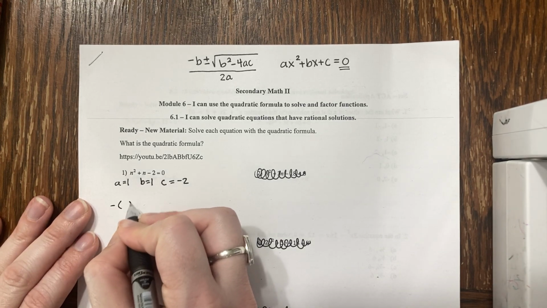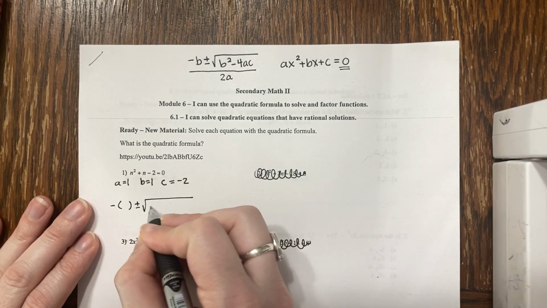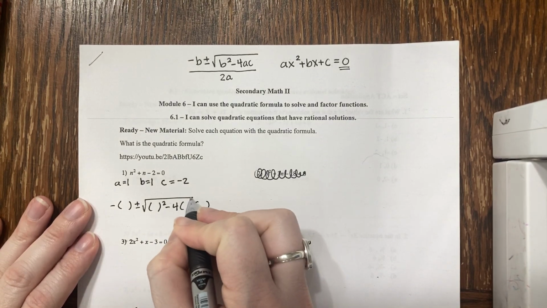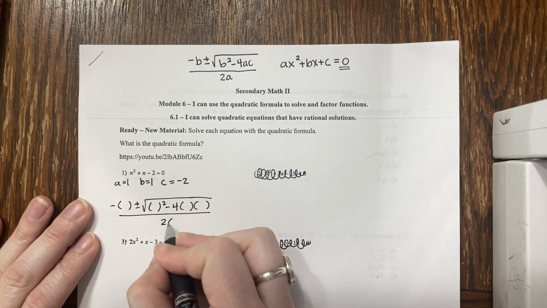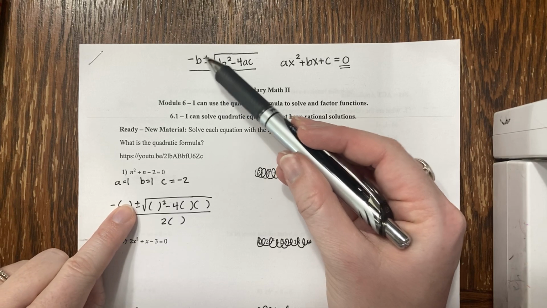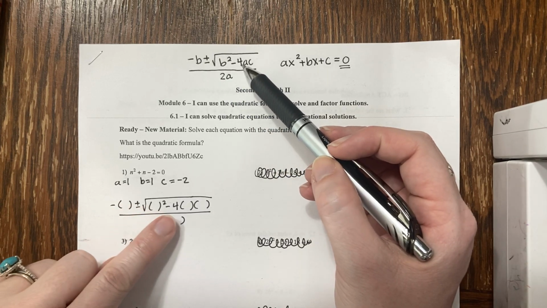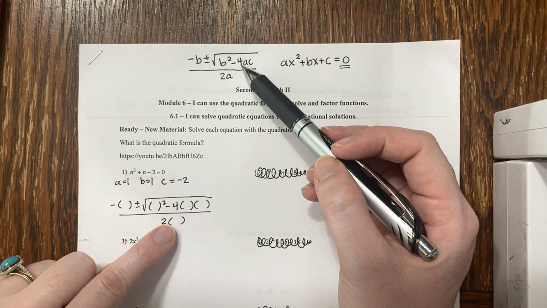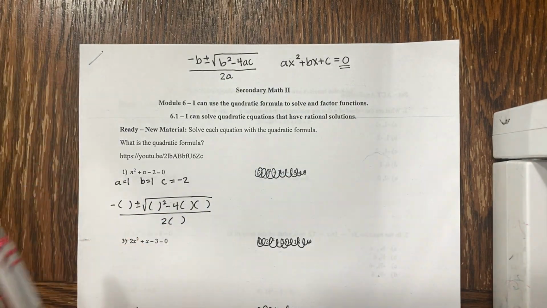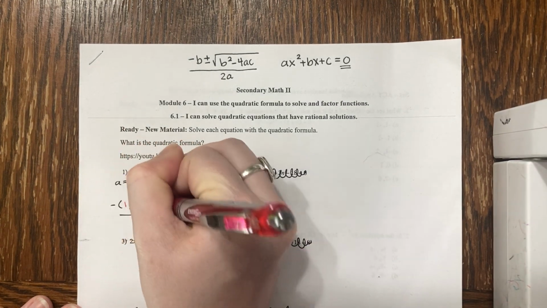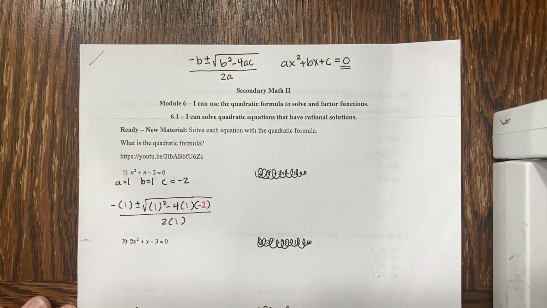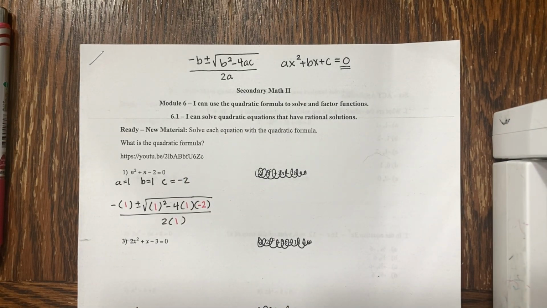We then plug it in to the formula, and I like to put parentheses where all the letters are so that I can just plug the 1 in here, the 1. A was also a 1, and then C was a negative 2. So I'm just going to plug those in: B, A, C.